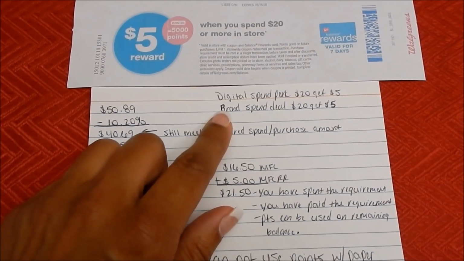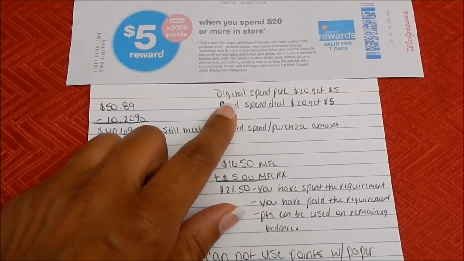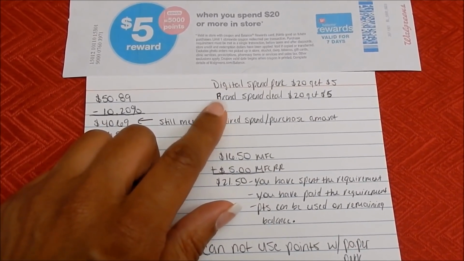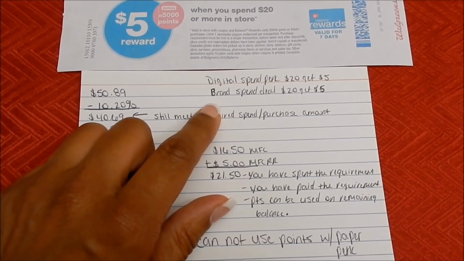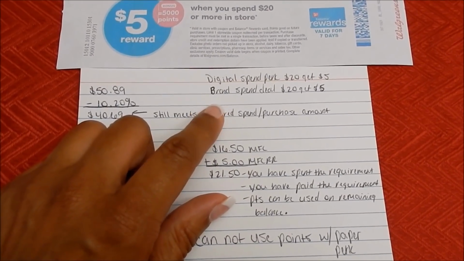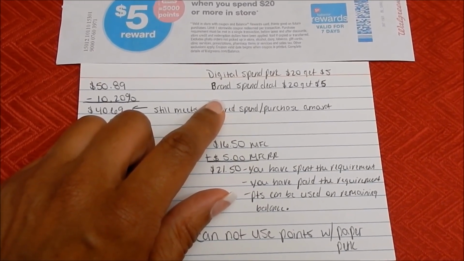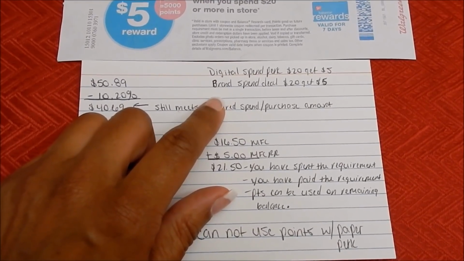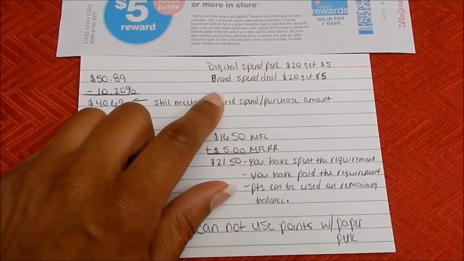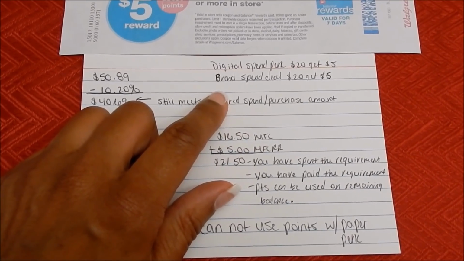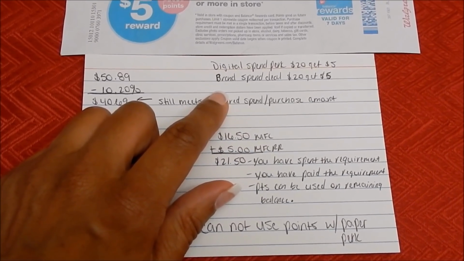So if we had a digital spend 20, get 5, or if we were doing a brand specific spend deal. Example, the Nexus is on a spend 20, get 10,000 points back. Okay, that's a brand specific deal. You would have to purchase Nexus products to complete that deal.